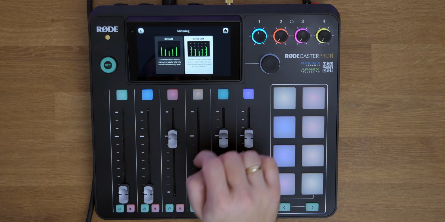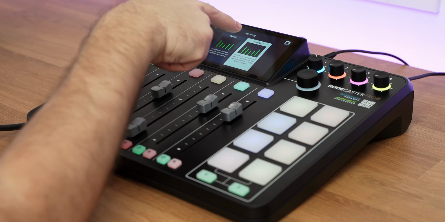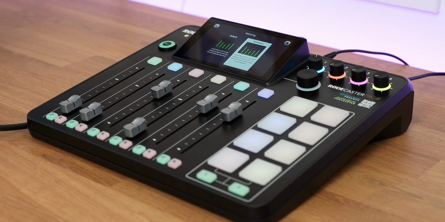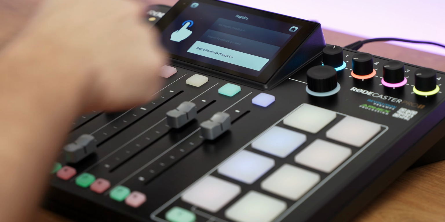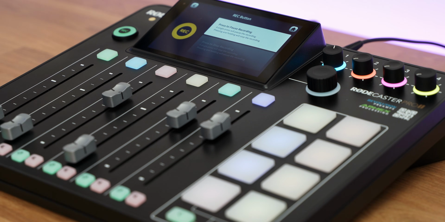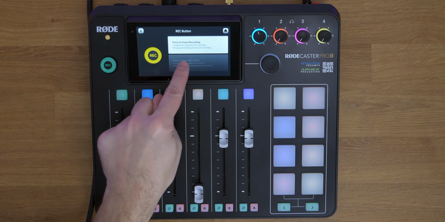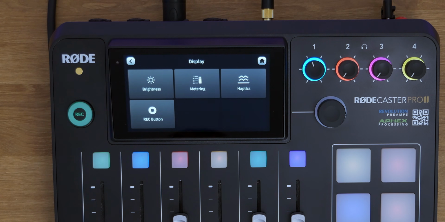In the metering settings, you have the ability to set it to show broadcast levels. This is actually pretty useful, so you can visually see how many decibels your gain is actually set to on each fader. Haptics allow you to have vibration feedback when you press something on the screen. In the rack button settings, you can choose what a single press does to the button, so it can either pause or stop after the rack is pressed.